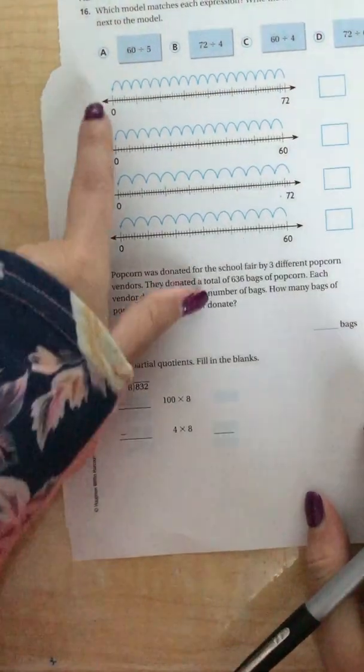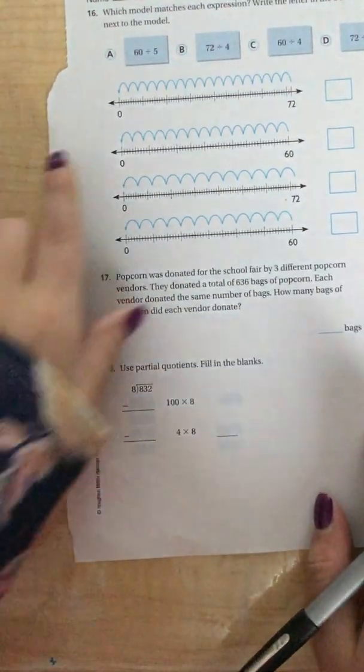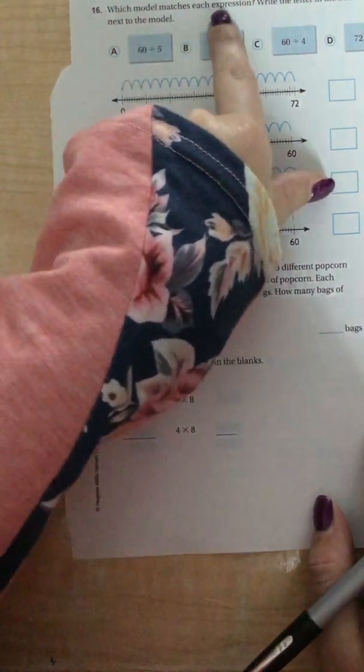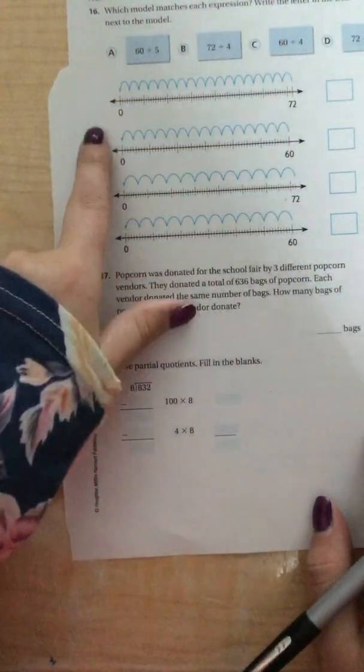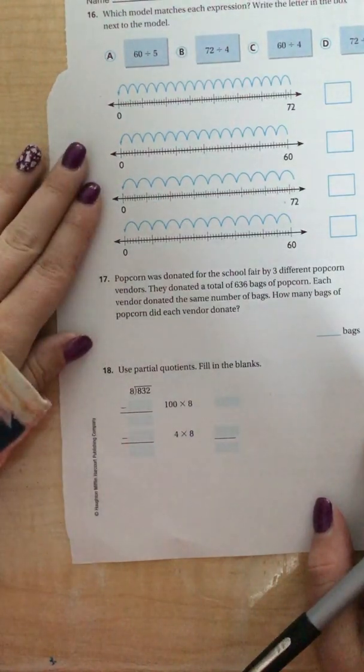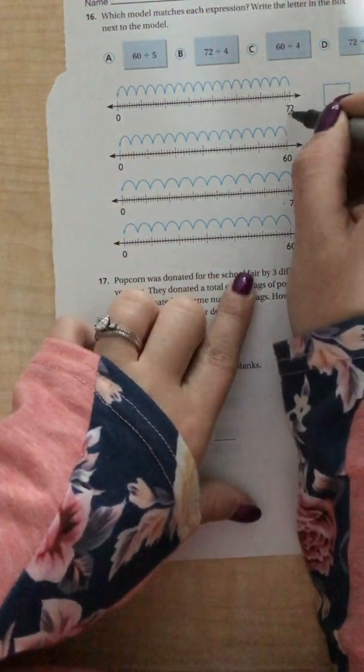All right, go number 16. Which model matches each expression? Write the letter in the box. So what we're looking at, first of all, we can narrow it down. Since this ends at 72, I know it's either going to be B or C. Or sorry, B or D.